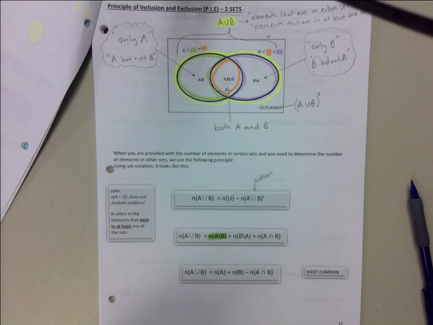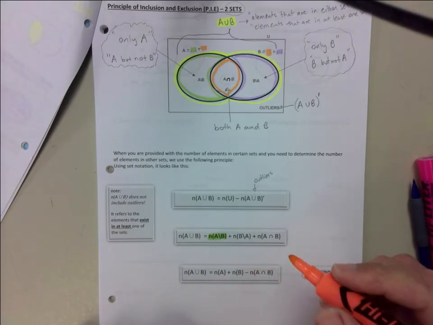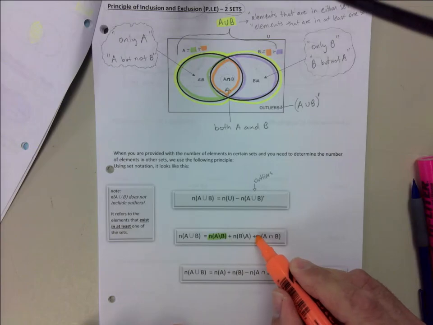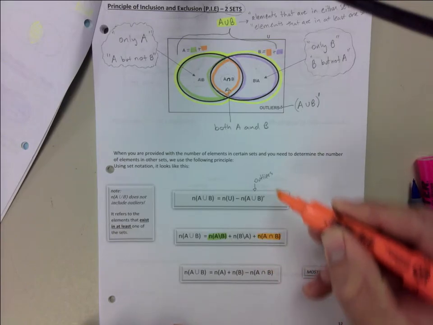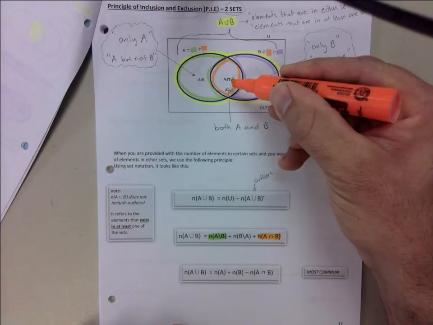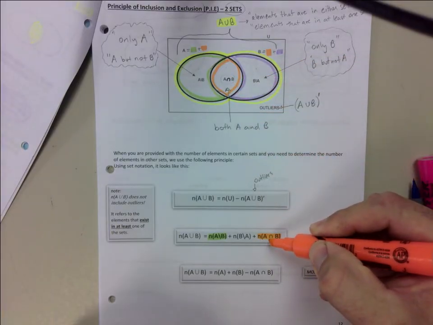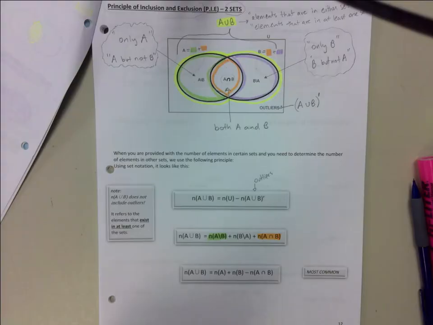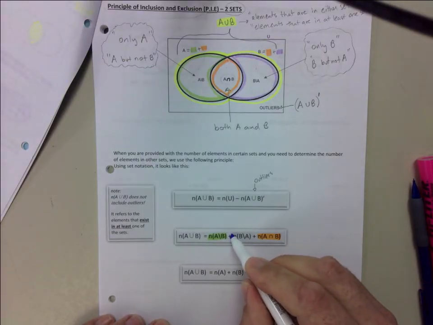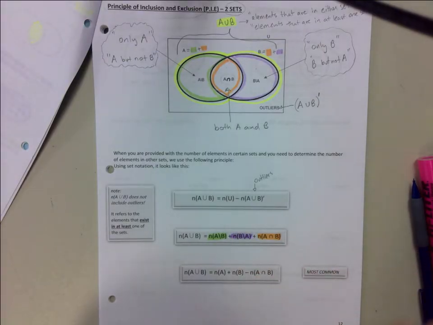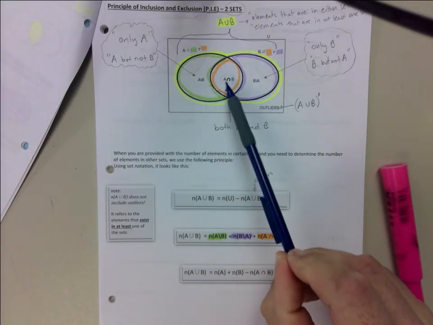What did we use for the middle? We used orange, right? Orange for this part right here. You add that as well. And I used purple for that other section, which is only B. That one is right there.